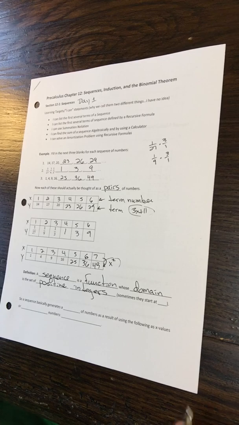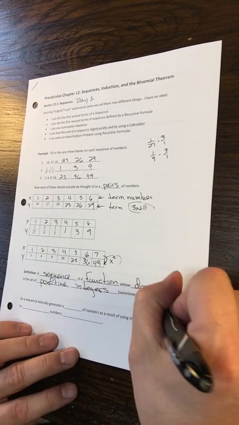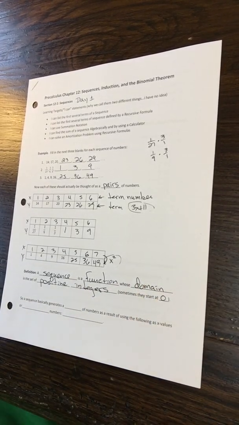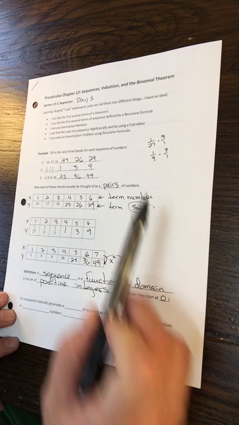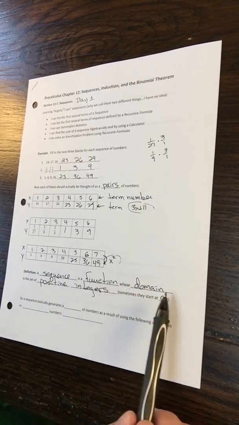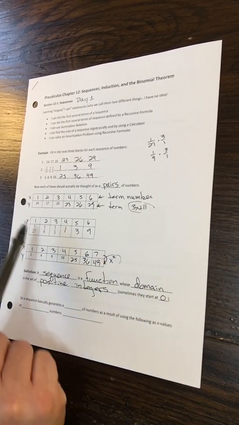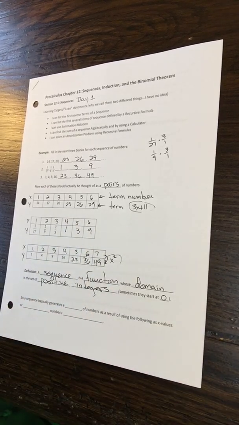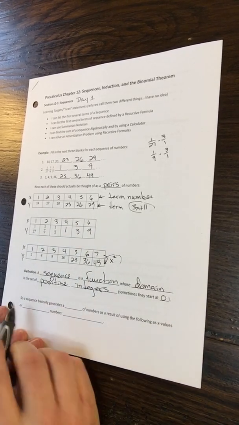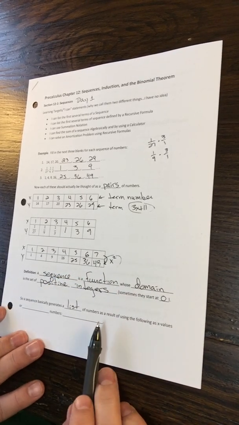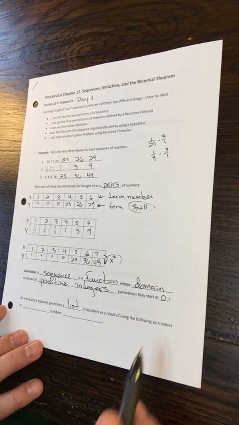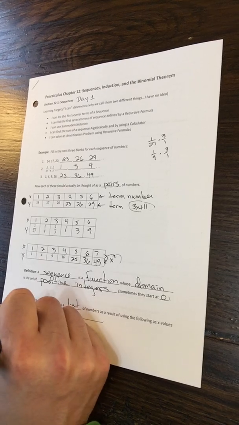Okay, that's the definition. Now, this isn't in the book. I'm just going to say that sometimes they start at 0 and it throws you guys, and I just want to put that in there. Okay, a sequence, which is right here, that's the sequence. It's the result of a function whose domain is the positive integers. What are positive integers? 1, 2, 3, 4, 5, 6, the whole numbers, right? The counting numbers. So a sequence basically generates a list of numbers as a result of using the following as x values or input numbers.